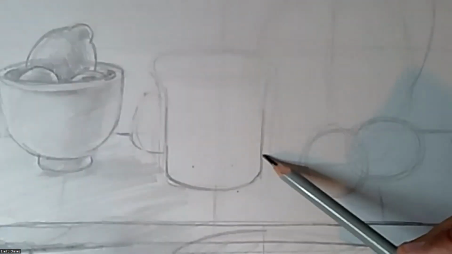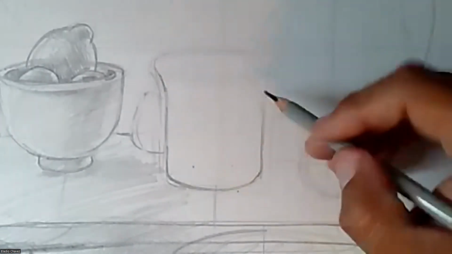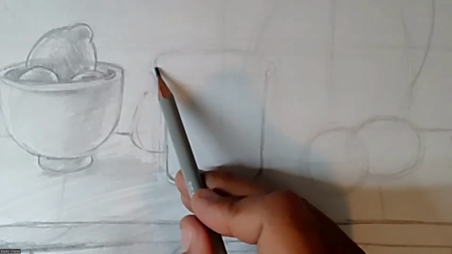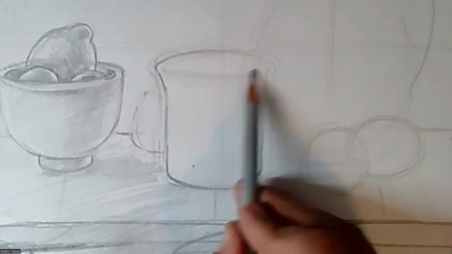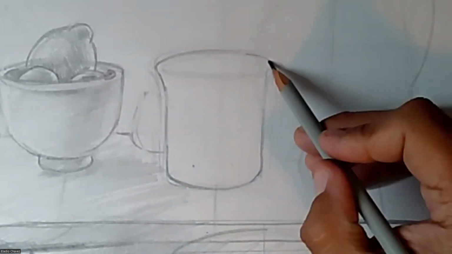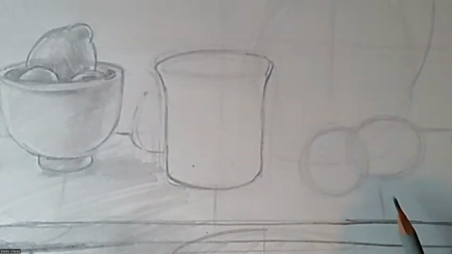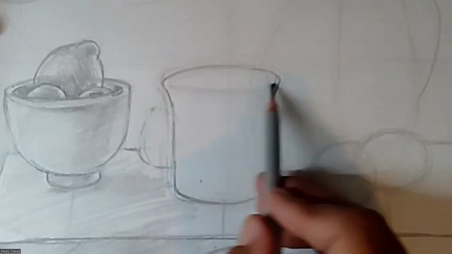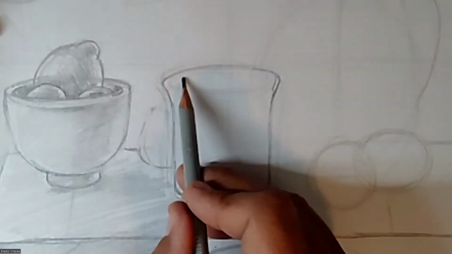Let's do this mug. We're going left to right. It does swoop out. I am making it a little bit smaller than it is. There's the top, that oval shape at the top. And there we go. I'm happy with that shape. Again, the same thing that's happening in here. There's an inside oval. Even though you have this outside oval, there's an inner oval.